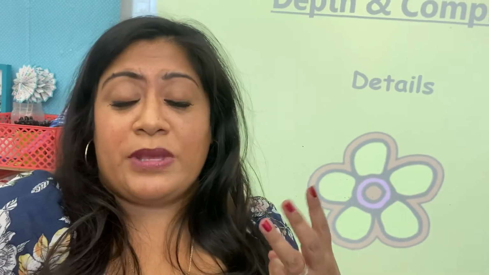The next is details. You're going to make sure that you can give at least 3 details. Basically, 3 things that happened in the story. It could be 3 different characters, what happened first, what happened next, what happened last. It could be where did they live. It could be something specific that happened, but you want to look for one of those small moments in the story.